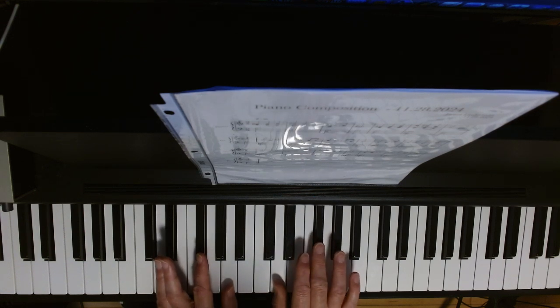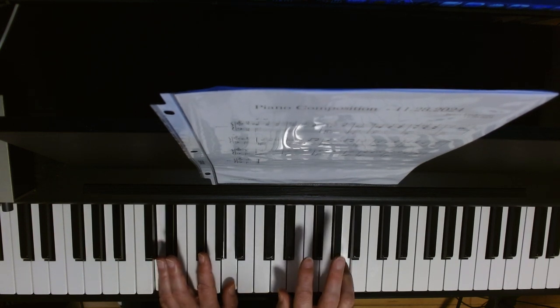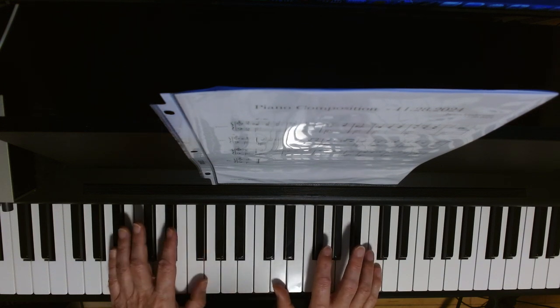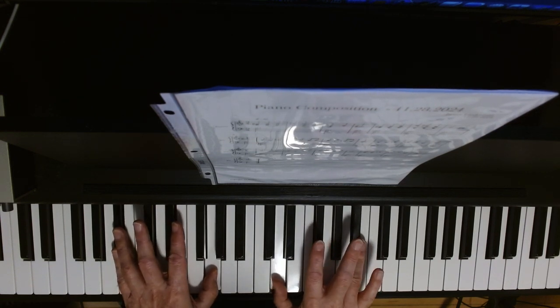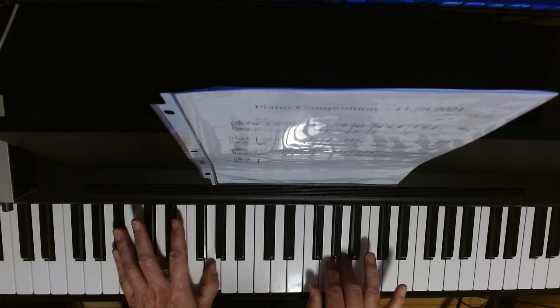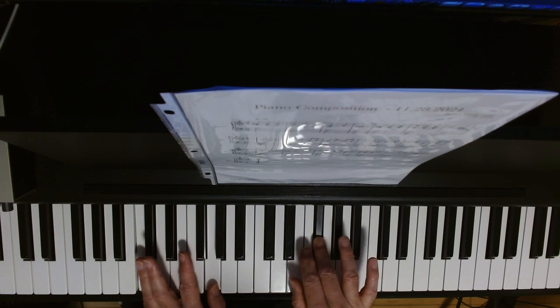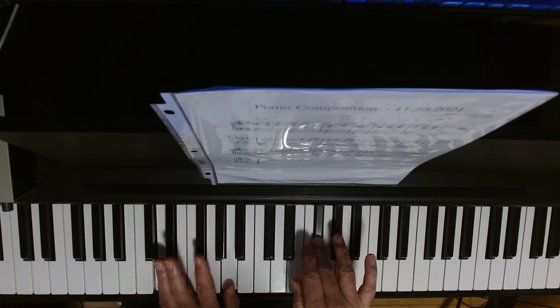Bar 5 starts again, D and G, A by itself. Now we're going to jump up to D and C here in the right hand, with B flat and G in the left hand. D and B flat, A by itself, G, F sharp. In bar 8, we have D and A and F sharp by itself.